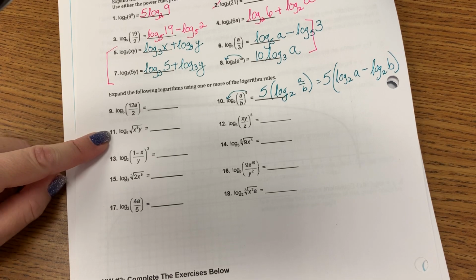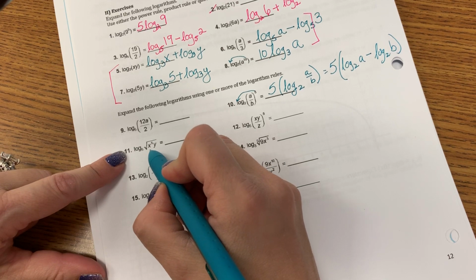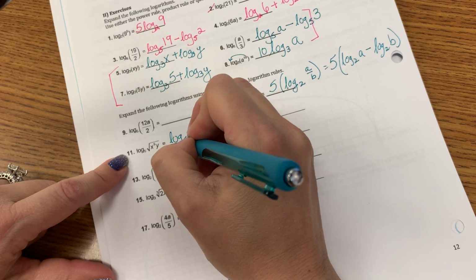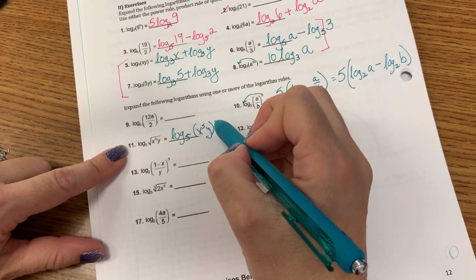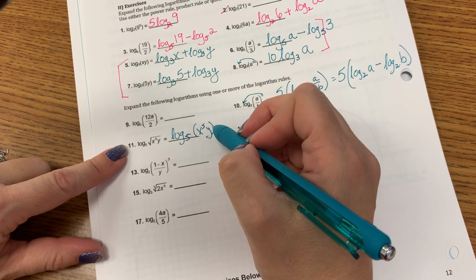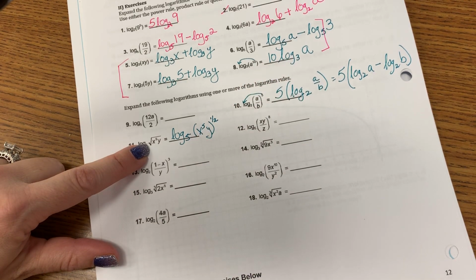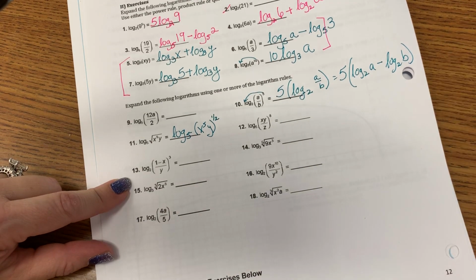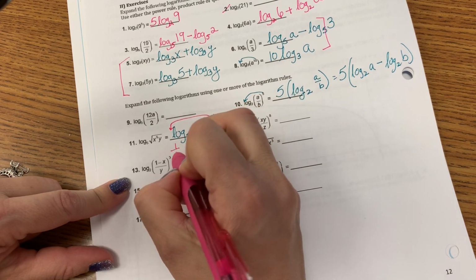Okay, let's do 11. So for number 11, we've got log base 5 of the square root of x to the 5th y. So your first thing to do is we have to write the square root as an exponent. So we have that whole power functions unit. So the square root as an exponent is the 1/2 exponent. And we can skip 13, so we'll just take some space as we go down. So now that we have this exponent here, we can make that become the coefficient.